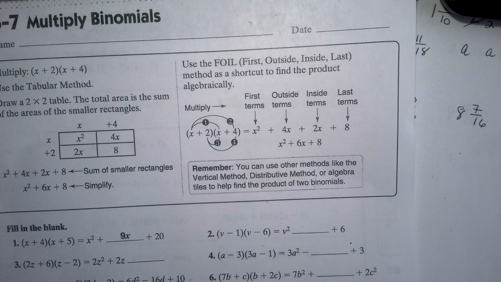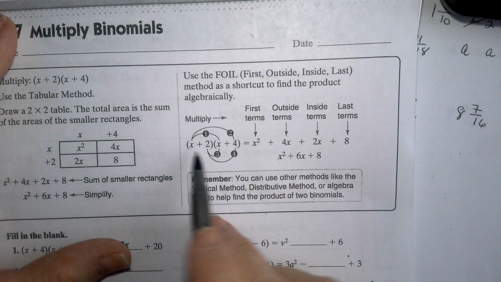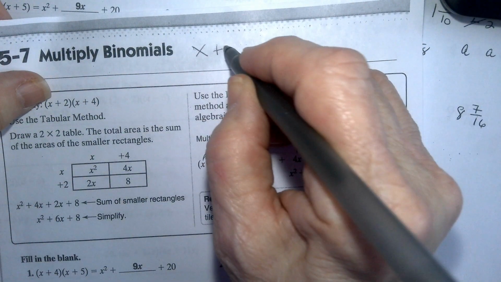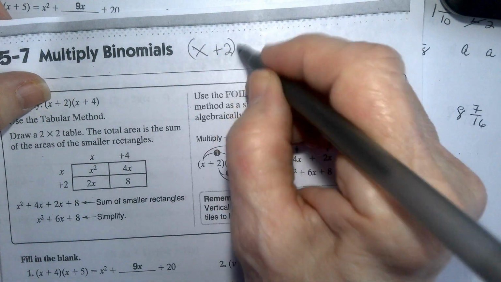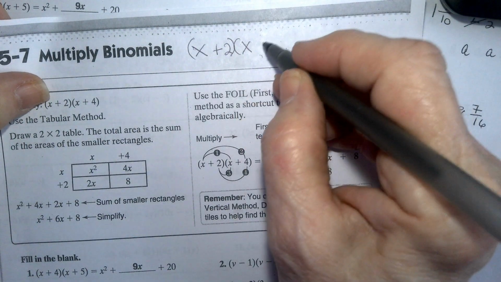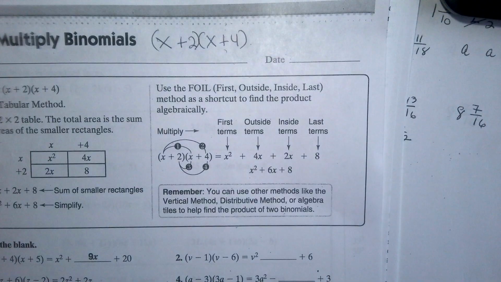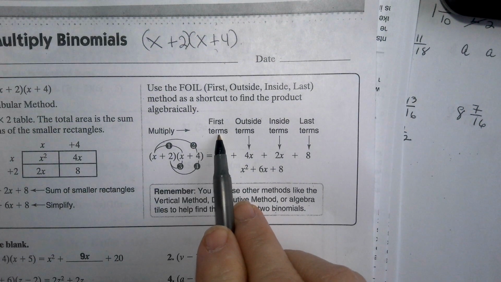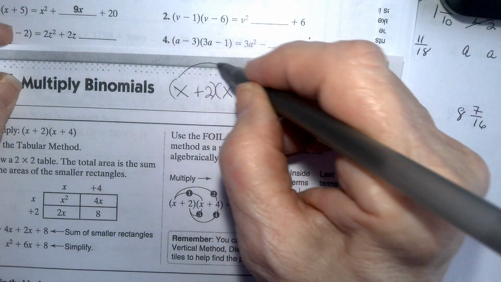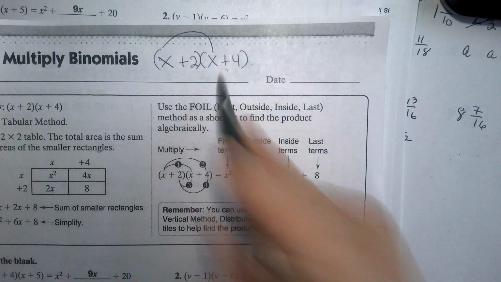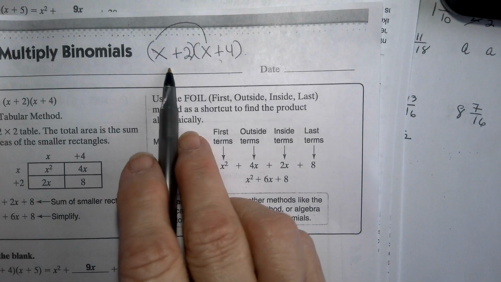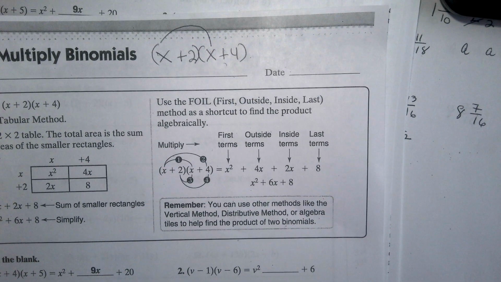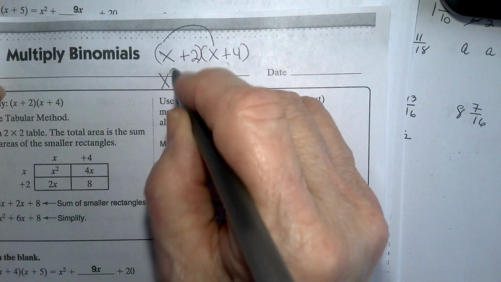So the FOIL method is, in fact, I'm going to rewrite this again right up here, and I'm probably only going to do it once, just because. It's not my favorite. FOIL means you take the first terms and you multiply those. So I take the first times the first, which is, what's x times x? X squared. It is x squared.